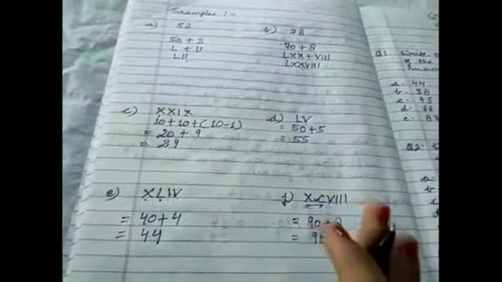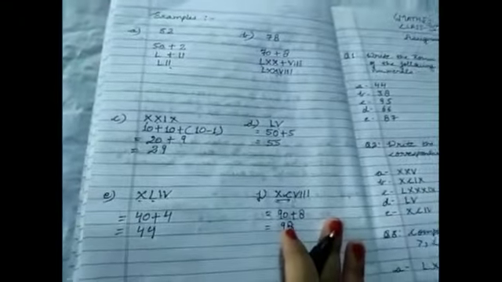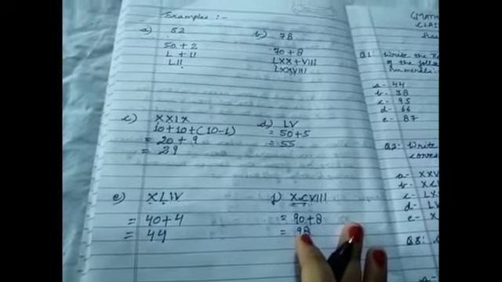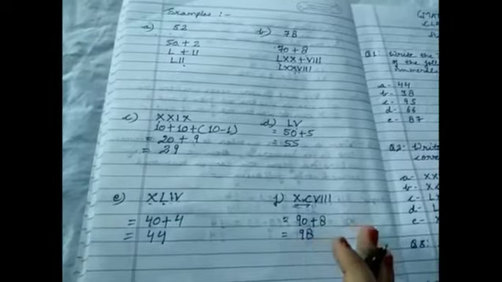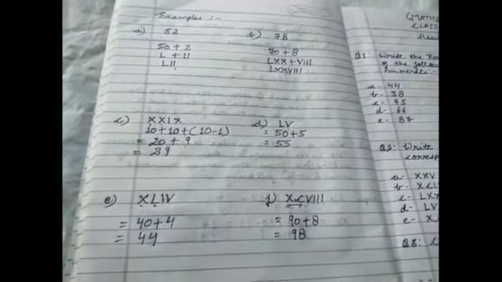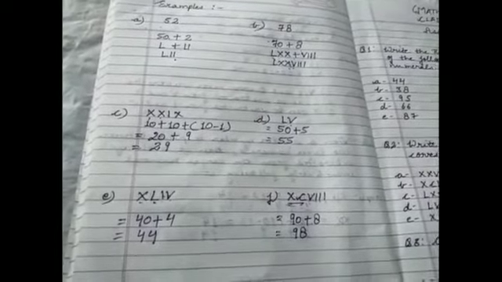So students, according to these examples you have to solve the given assignment, and I hope you have understood how to form Roman numerals, how to convert Roman numerals into Hindu Arabic numerals and Hindu Arabic numerals into Roman numerals. Related to this, I am giving you some exercises, you have to do them.